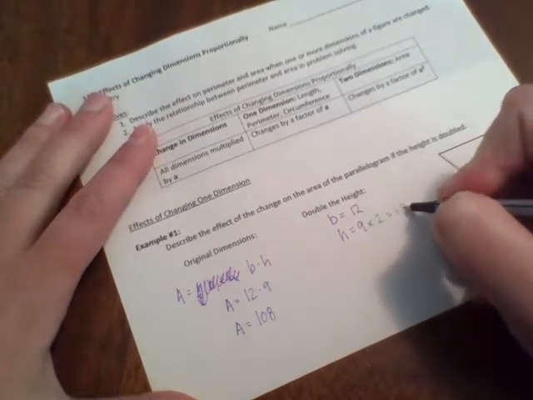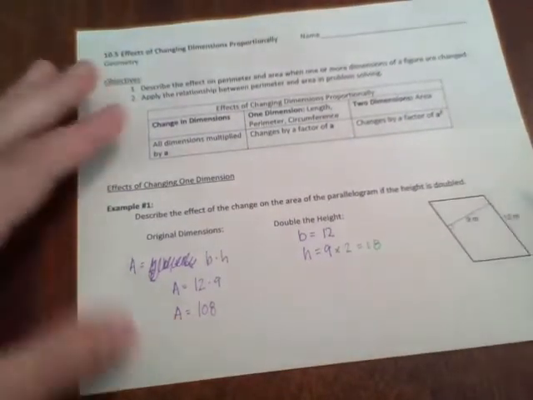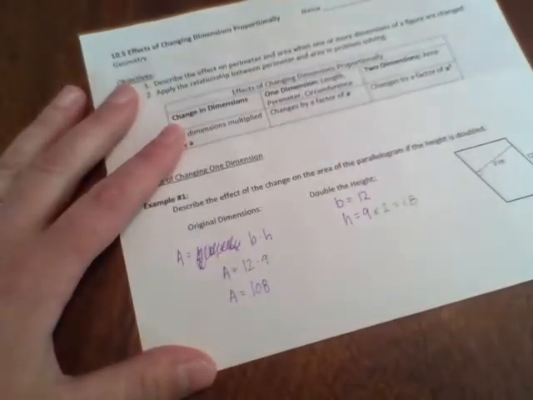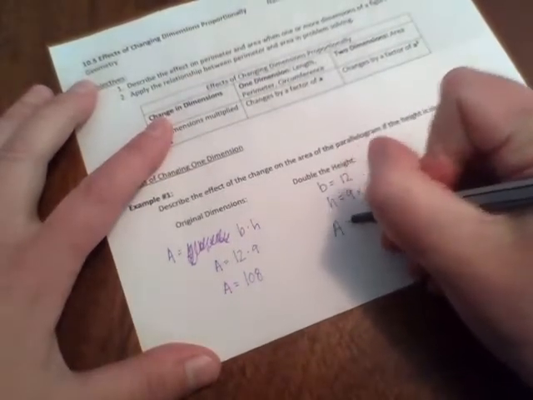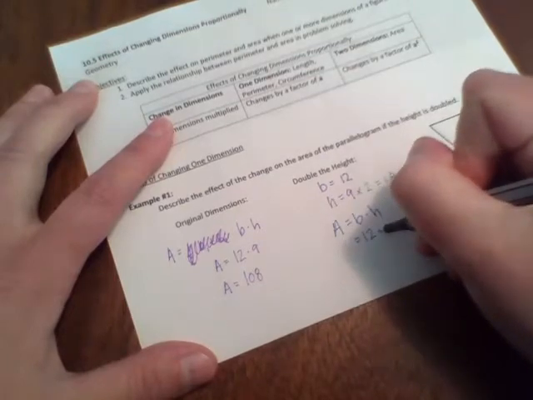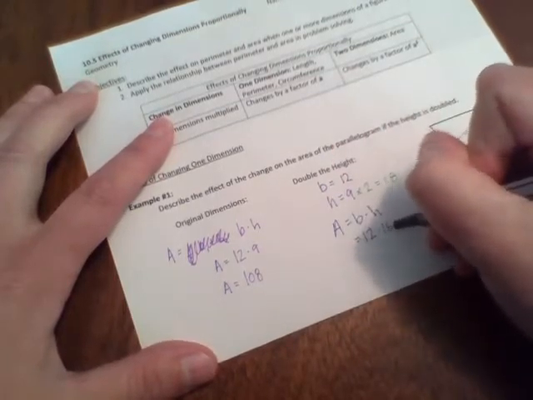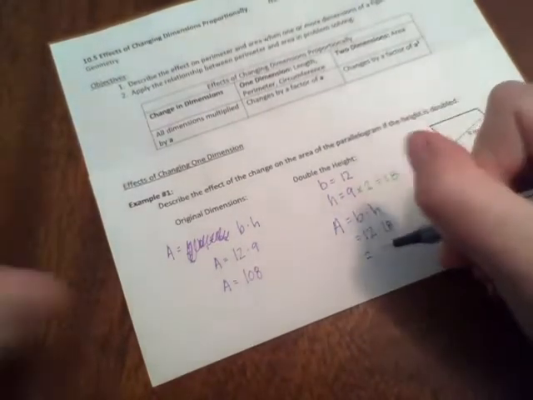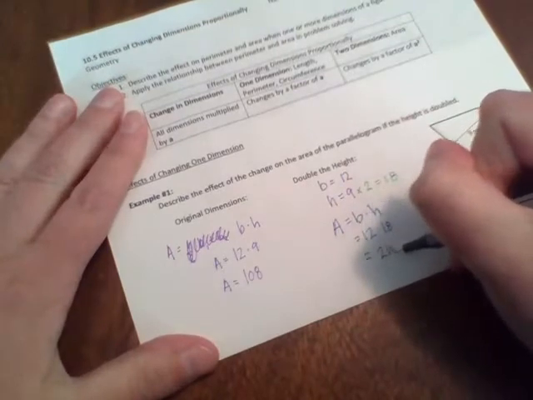So now it's 18. All right. So when we find our area, we're going to use the same area formula, but of course now our same base is 12, but our new height is 18. So our total area is 216.